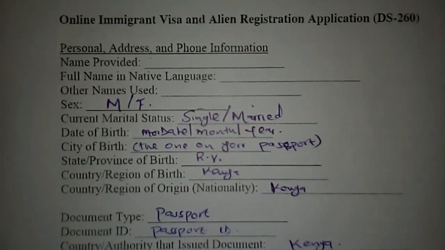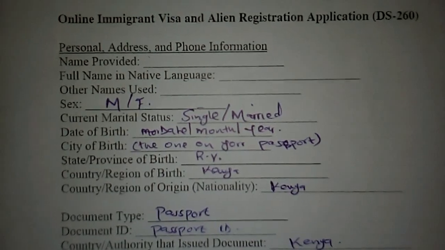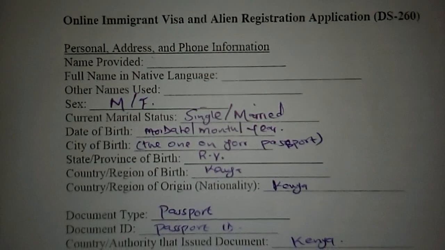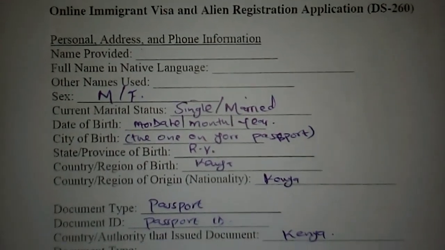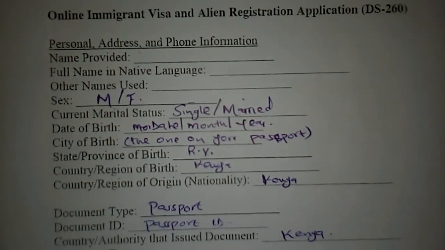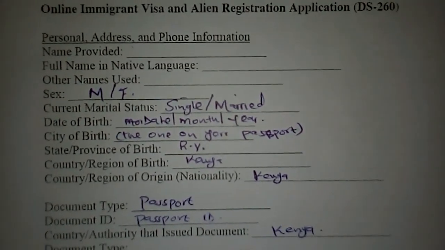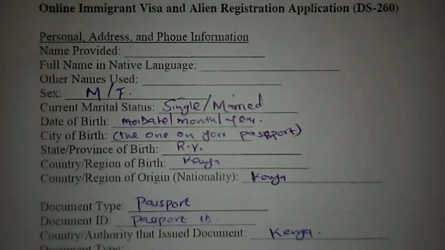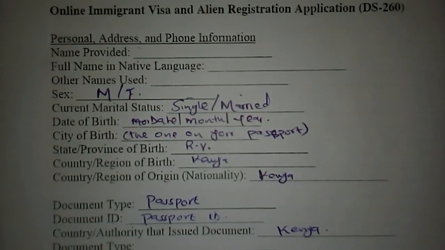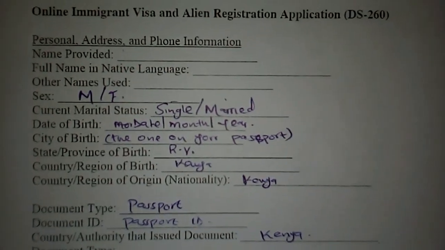The next step after you have been successfully chosen is when you get to fill this form, a DS-260 form. It is around 10 to 11 pages in total, and it captures your personal information, your family information, etc. So let's try and fill it together.